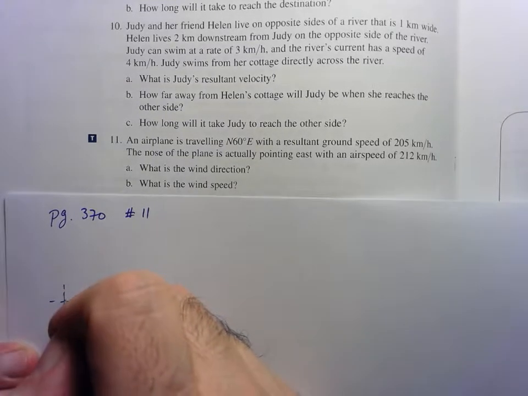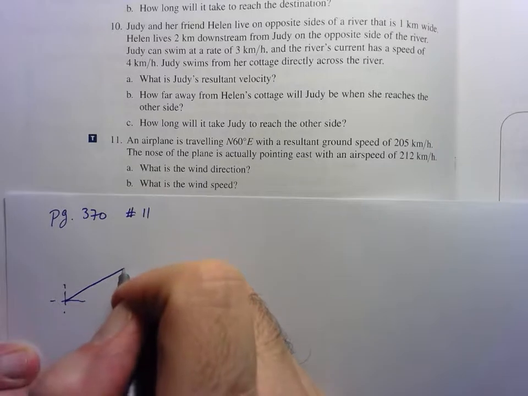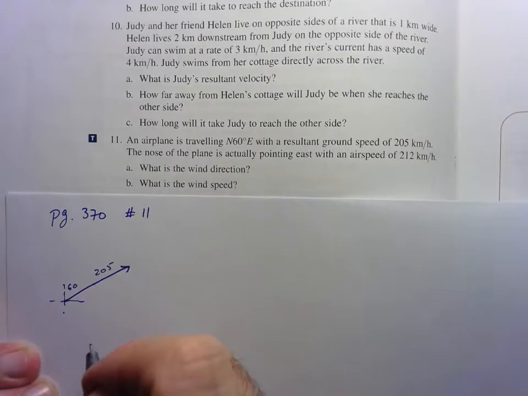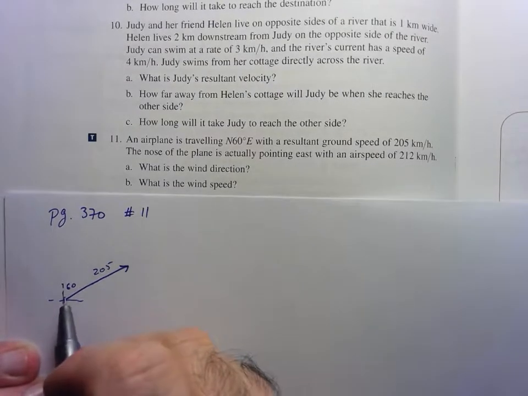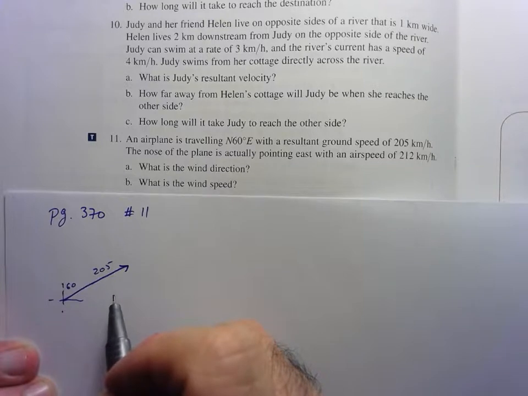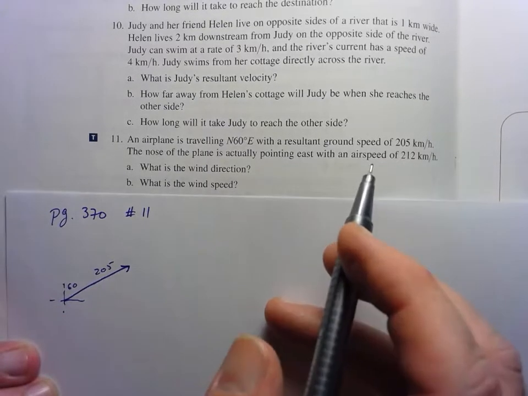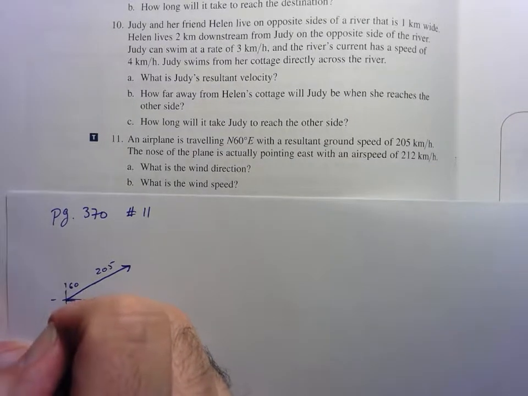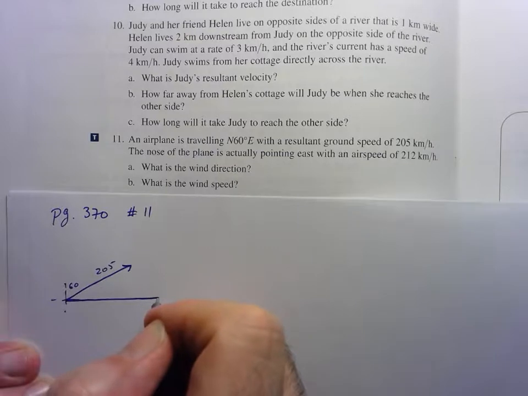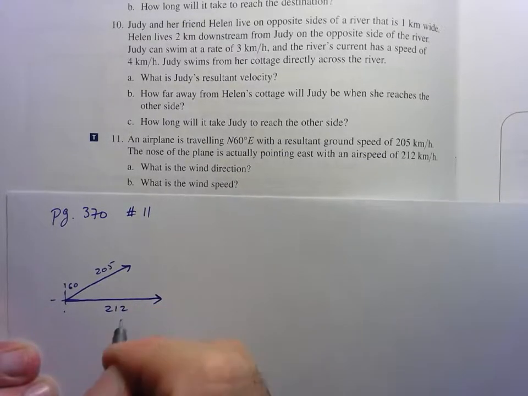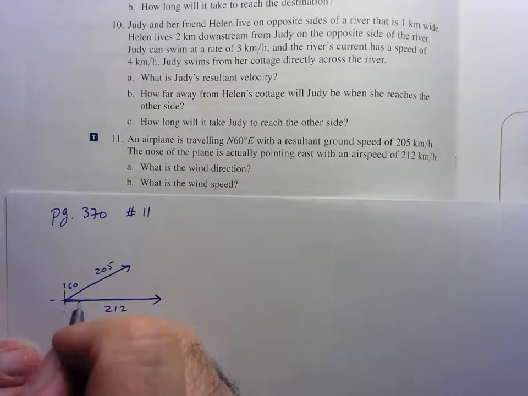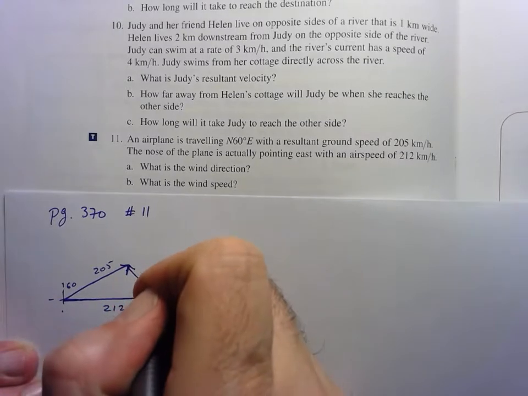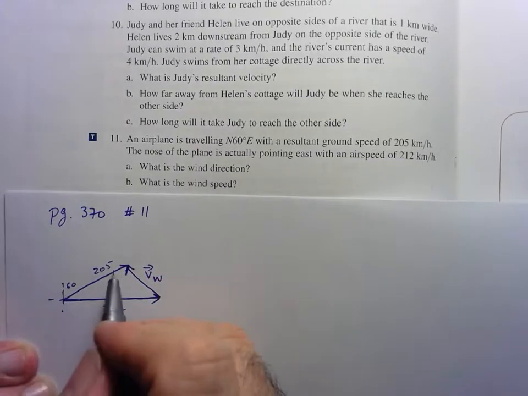Okay, so north 60 degrees east is going to look like this, with a magnitude of 205, and this is going to be the resultant velocity. So the resultant is going to be the sum of the air velocity plus the wind velocity. So the air velocity we know is 212, so a little longer than that there, due east. So that means if I add the air velocity and then to that add the wind velocity, this is going to be my resultant.